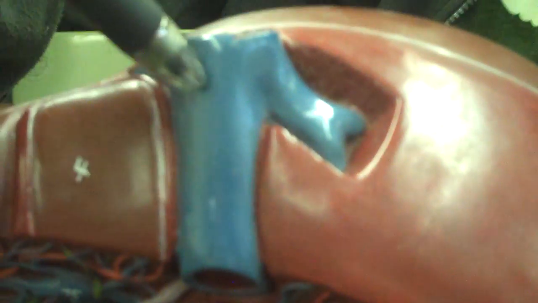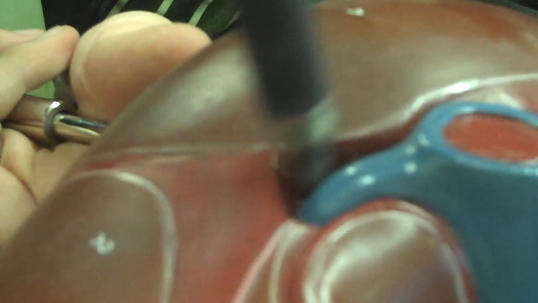Up on top here is the inferior vena cava, and there are 2 parts. There's this prong coming in and this prong coming in, and those 2 prongs are the hepatic veins. And that should be it for the abdomen and pelvis region.